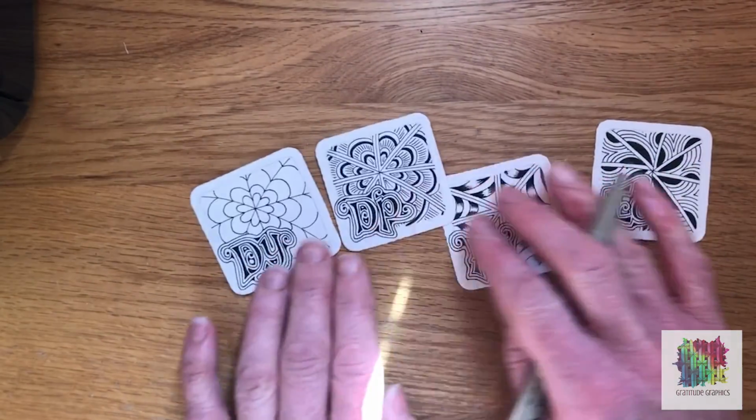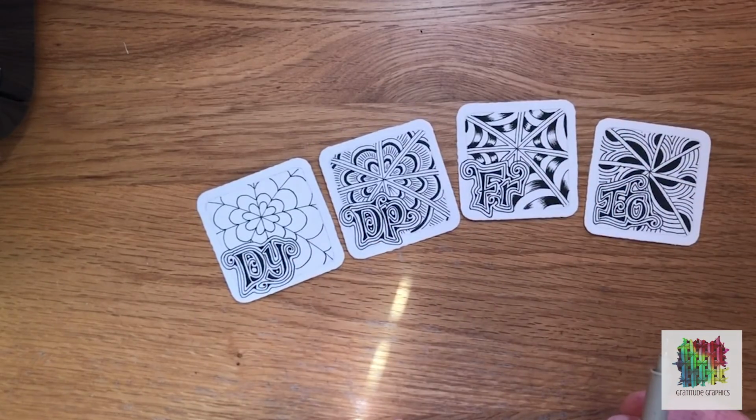So here are the four for today. Nice four, similar, they might sit near each other in the table, and I will be running through all the tiles that I drew last week as well in another part of this video, so I'll see you again in a minute. Bye.